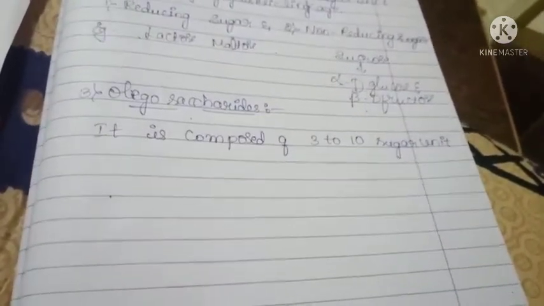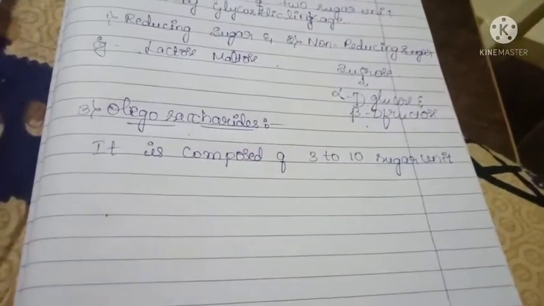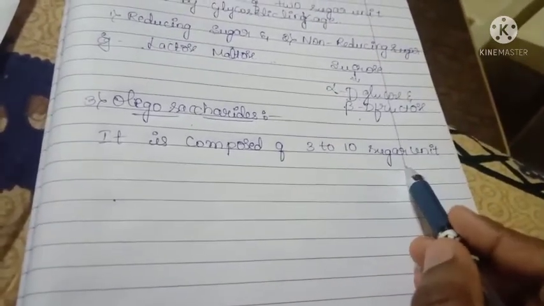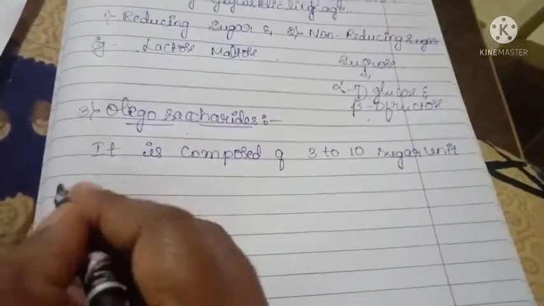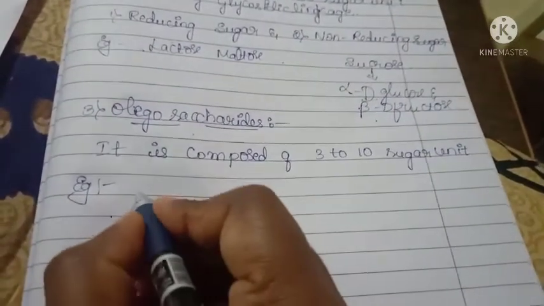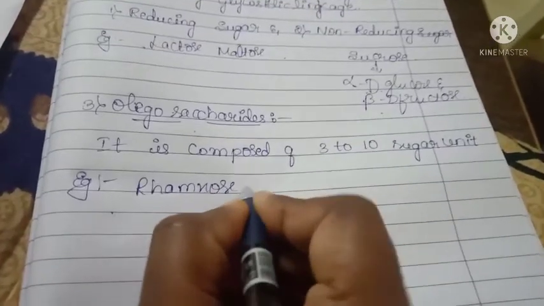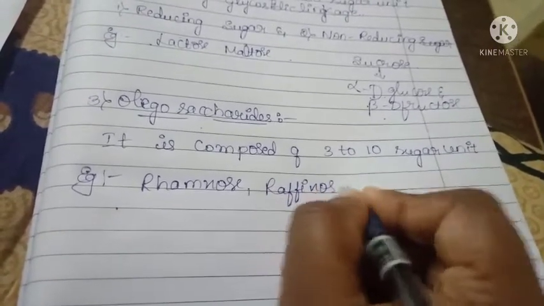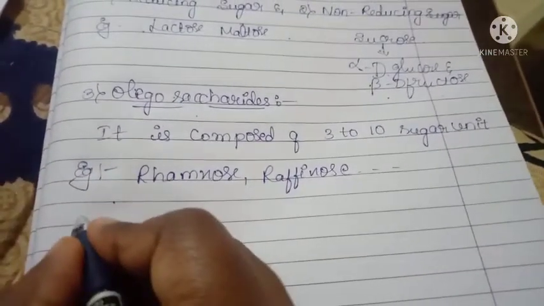Next are oligosaccharides. Third type is oligosaccharides, which are composed of 3 to 10 sugar units. It means here they have 3 to 10 sugar units, so that is called oligosaccharides. For example, rhamnose, raffinose, etc. This is the oligosaccharides.